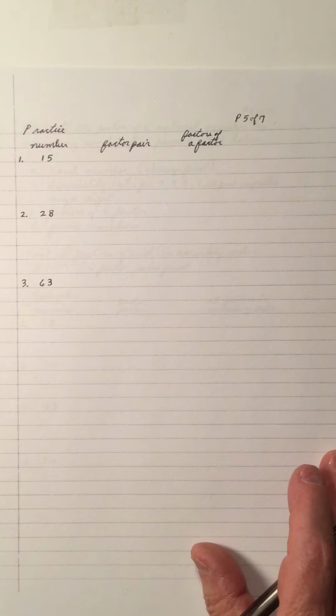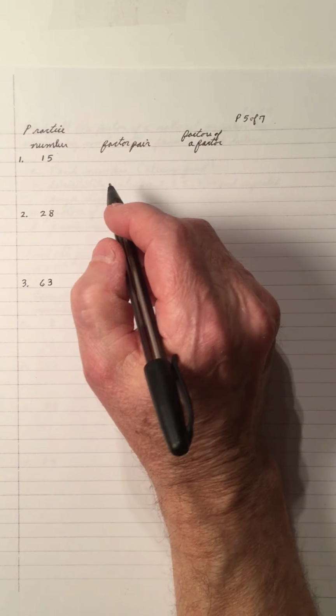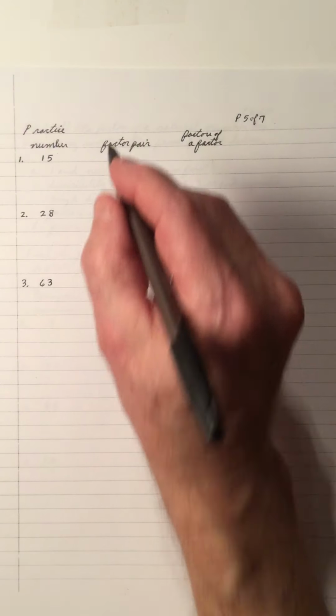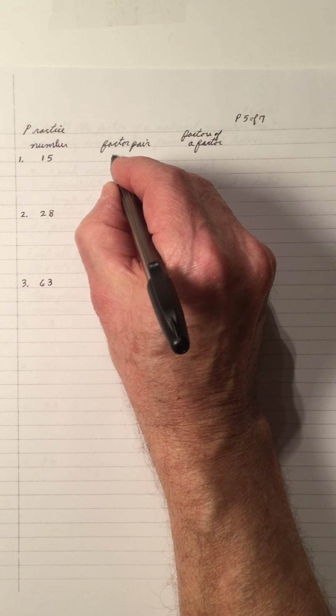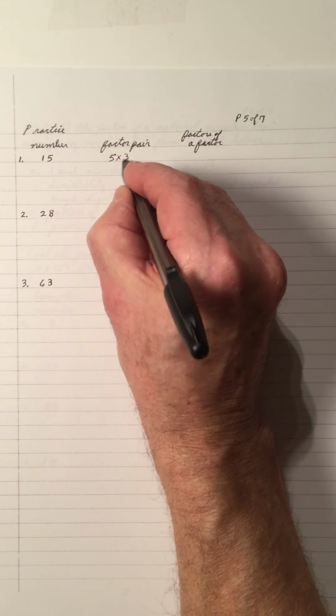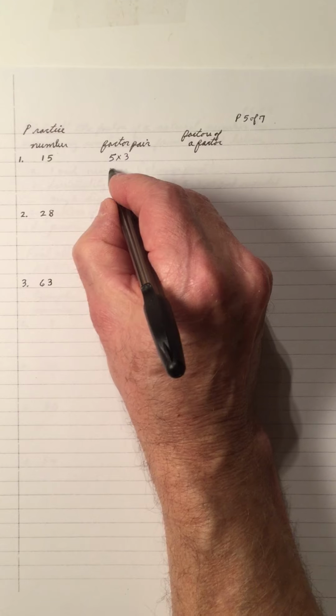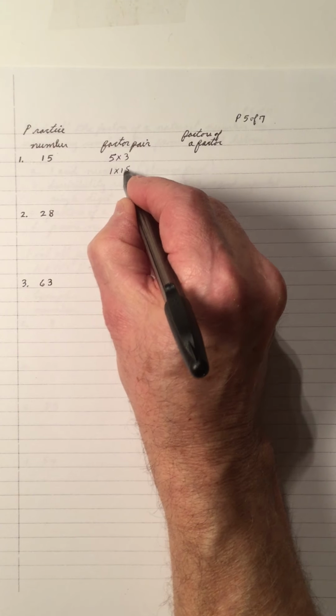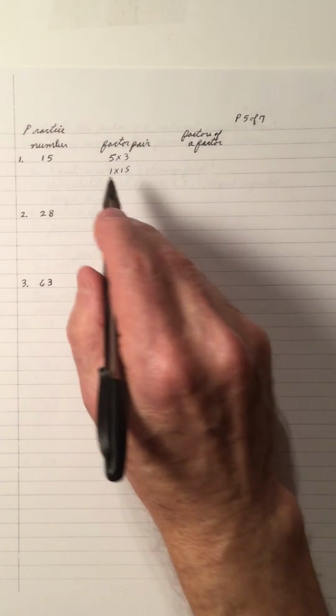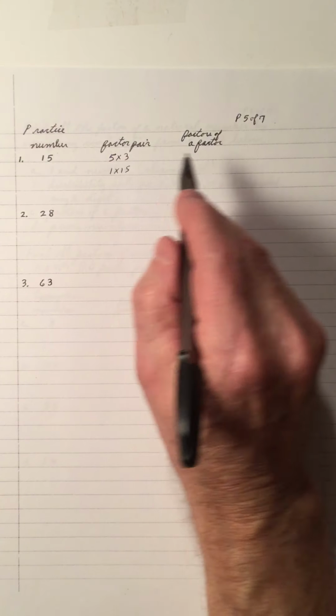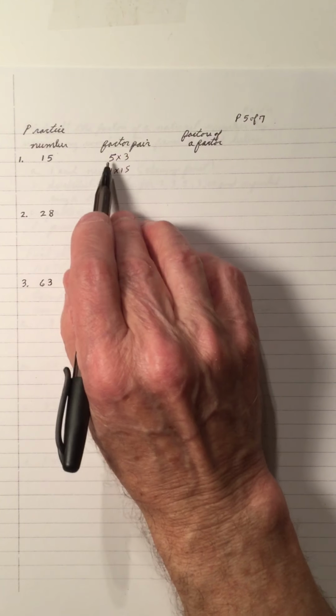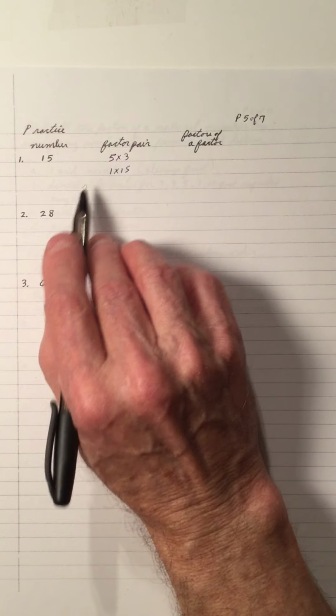Let's practice. More practice. Pause and work these out. Factor pair of 15 is 5 and 3. You could write down 1 times 15, but it still ends up in the same spot. So 3 and 5 are a factor pair. There's no factor of a factor here because 3 and 5 are prime.